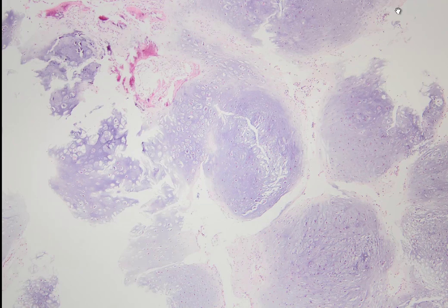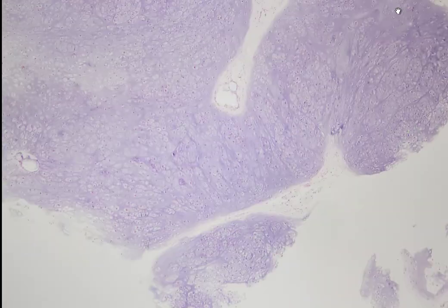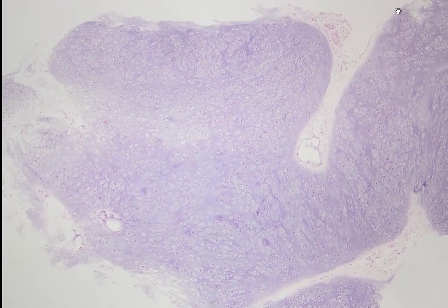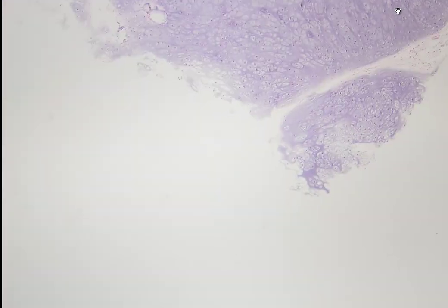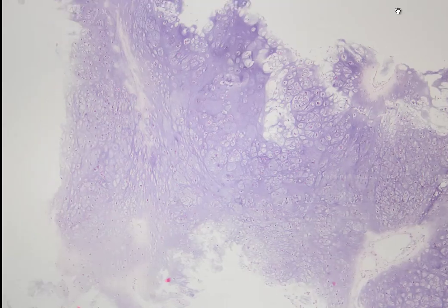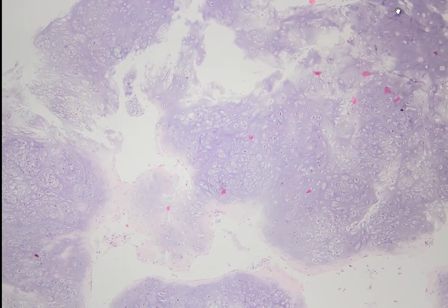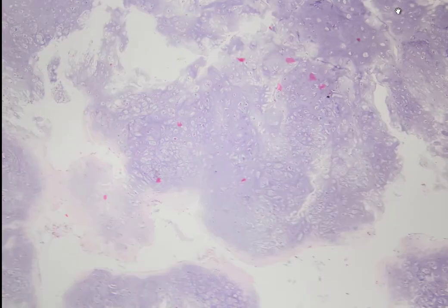Today I'm going to share with you a case with a very interesting association between two soft tissue tumors. As you see, this is a cartilaginous tumor and the biopsy is taken from the hand, and the diagnosis is consistent with enchondroma.